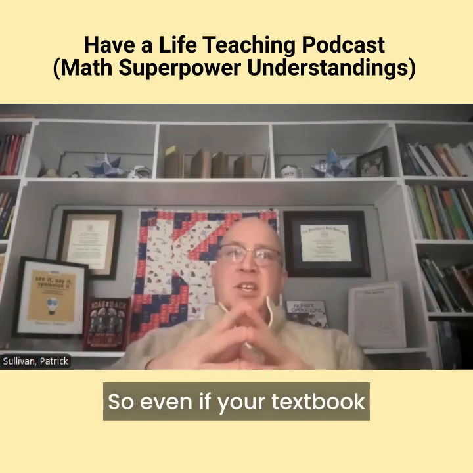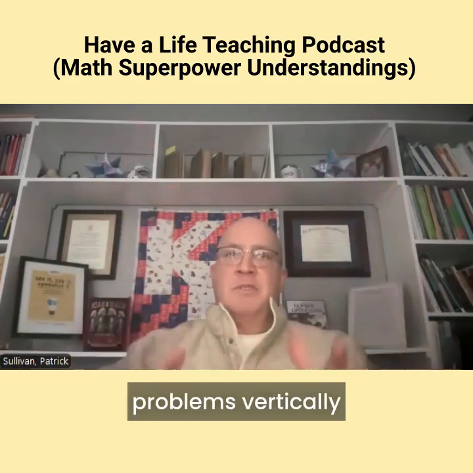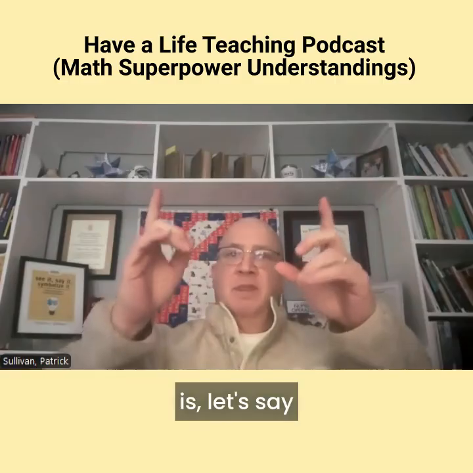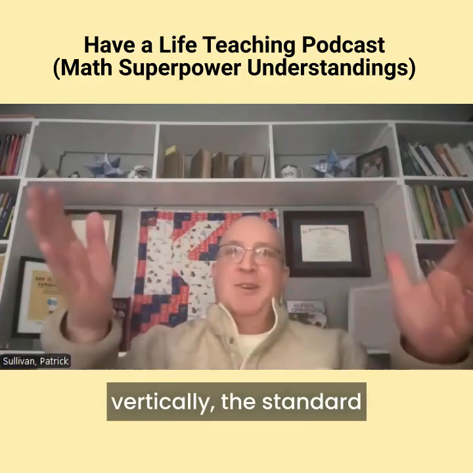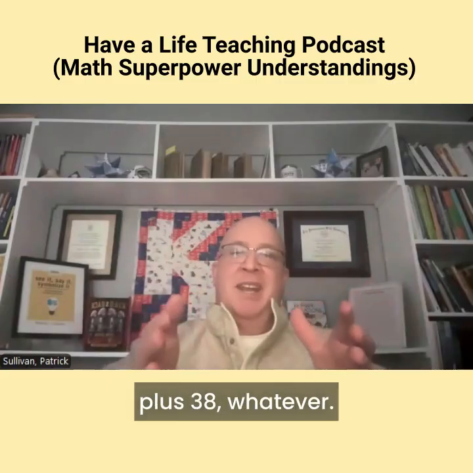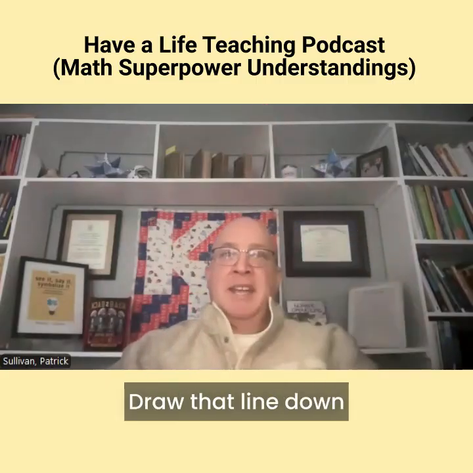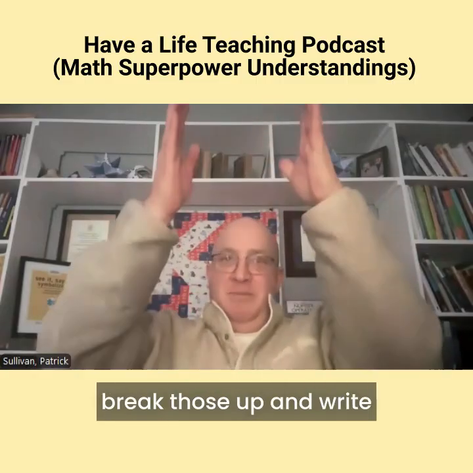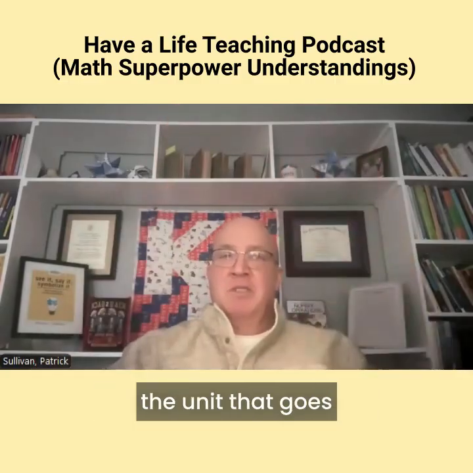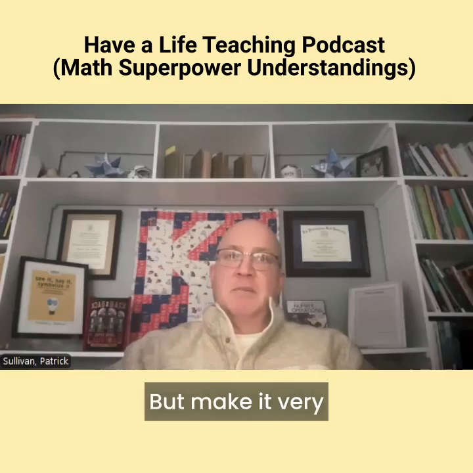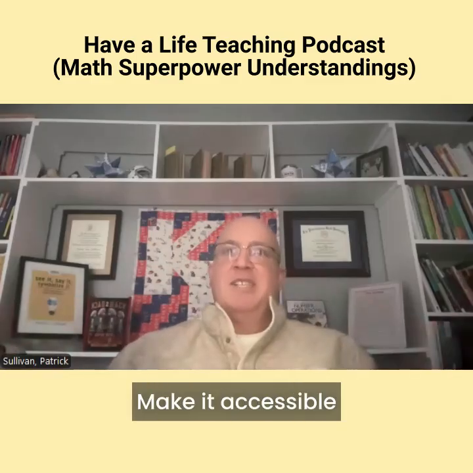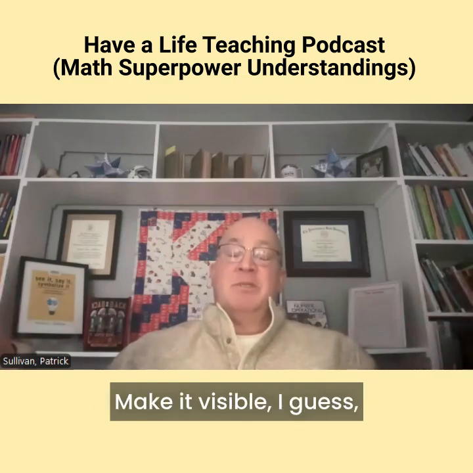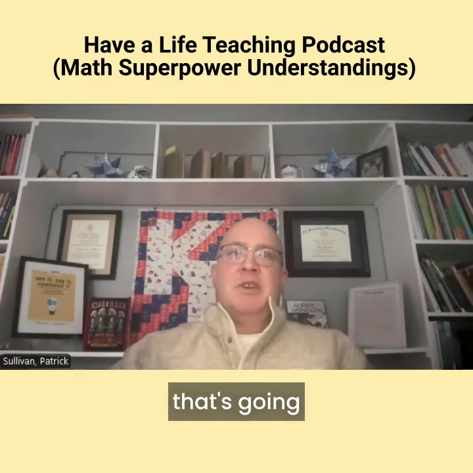So even if your textbook writes addition problems vertically, the standard notation, 57 plus 38, whatever, draw that line down the middle, break those up and write the unit that goes above those. But make it very explicit that you're still dealing with it. You make it accessible and obvious to students, make it visible, I guess is what I'm trying to say. That's going to be really critical.